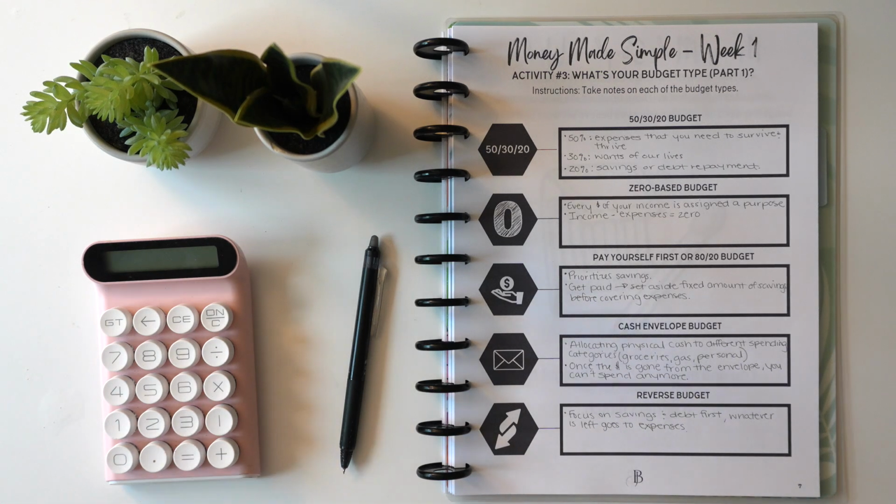And so we're creating the foundation, giving you the skills and the knowledge that you need to then have this budget that you'll create at the end of this course.